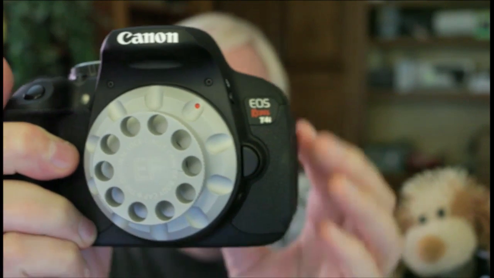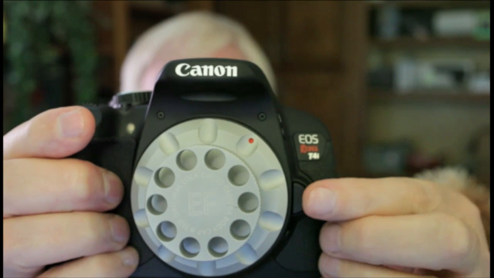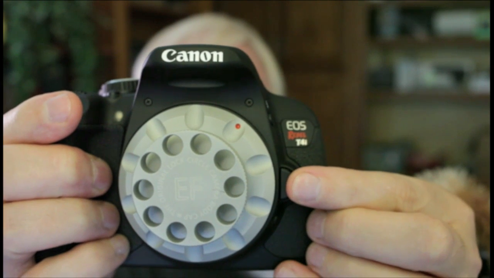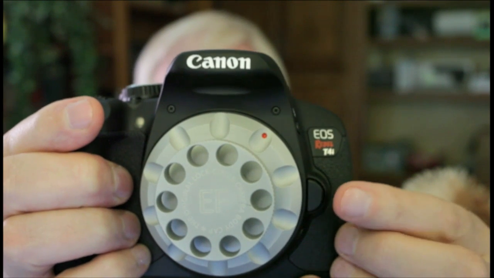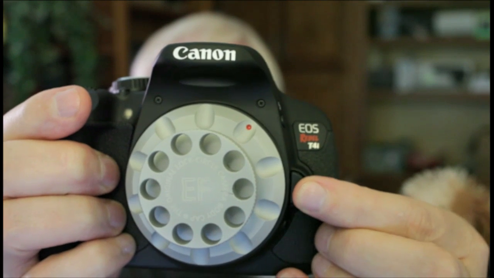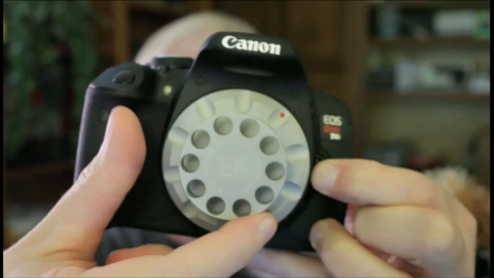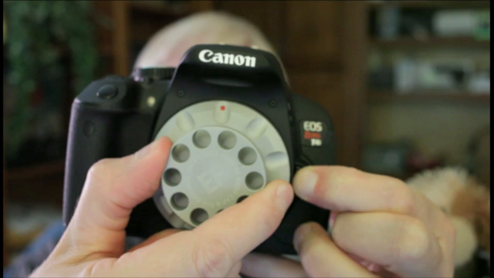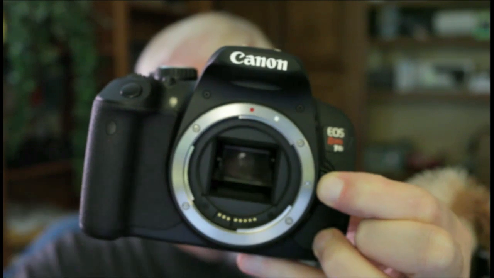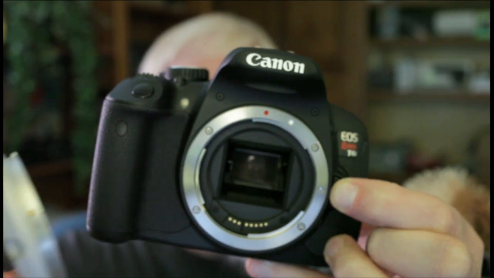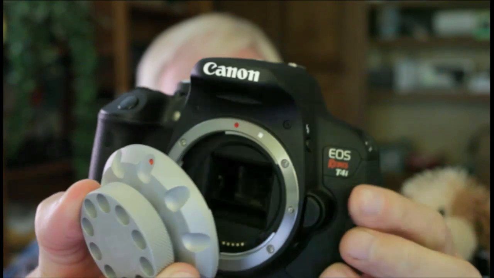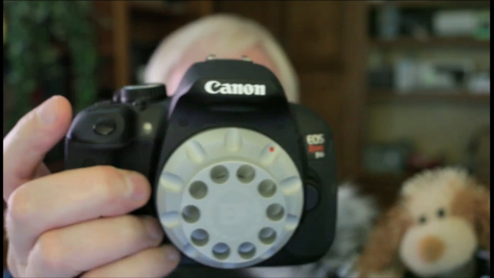You actually, with the LockCircle, have to press the lens release button in order for the LockCircle cap to come off, which is unlike the plastic ones which you get with your camera that can fall off in the bag because they don't lock in place.